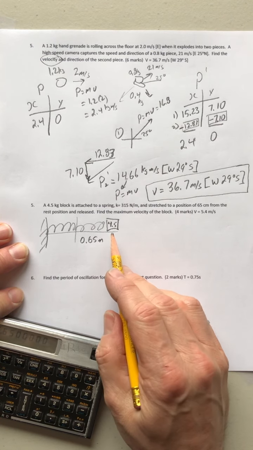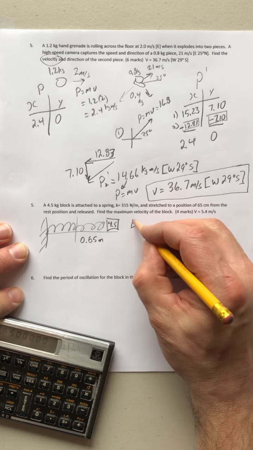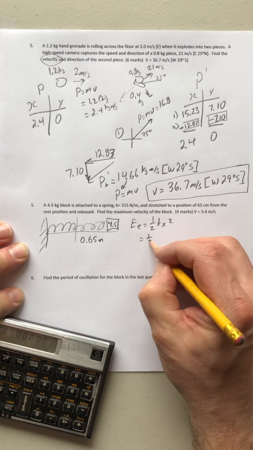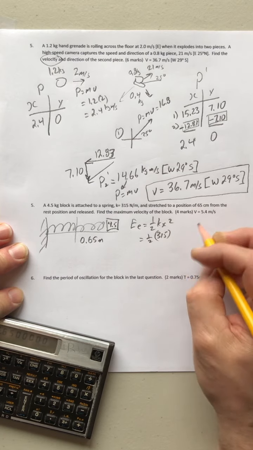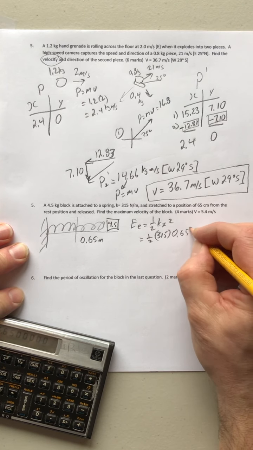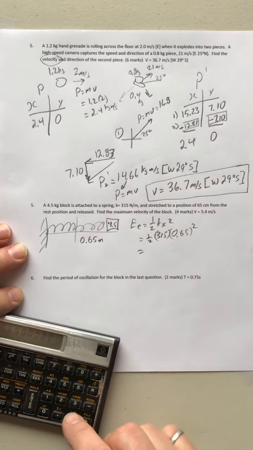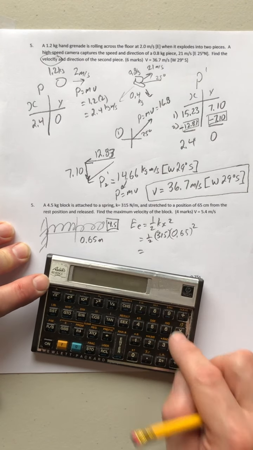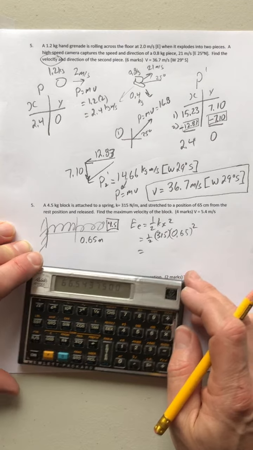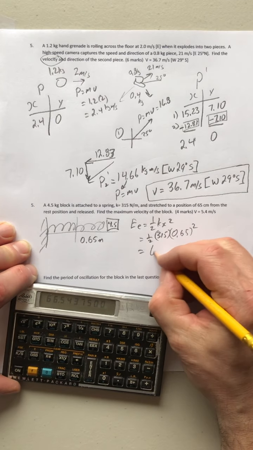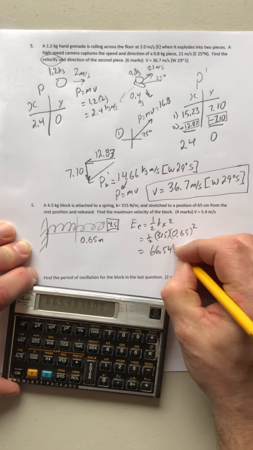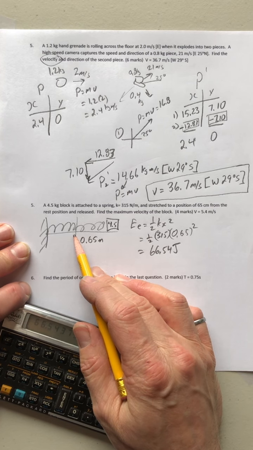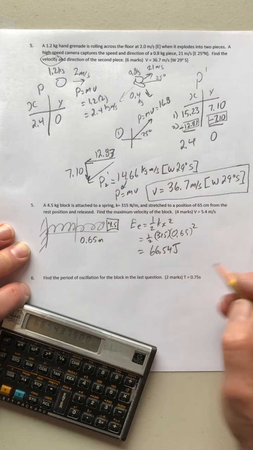So let's find the total spring energy here. The distance is 0.65 squared, so 0.65 squared times 315 times a half is 66.54 joules of energy available.